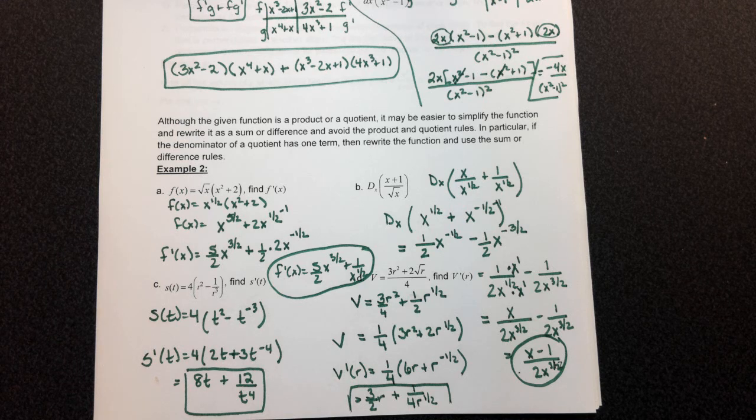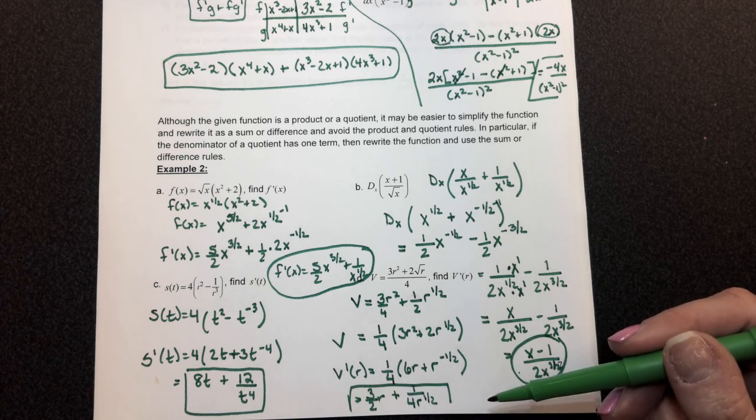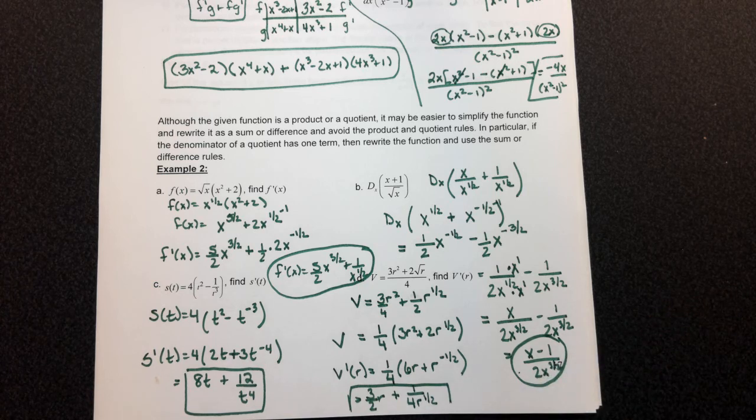So if you came up with 3 halves r plus 1 over 4r to the 1 half. All right, so again, the big thing is now that you have product and quotient rules, just because you see a product, just because you see a quotient, don't forget about how you handled problems last night for homework. Take the easiest route if possible. If you can, use that power rule over product and quotient rule. All right, any questions on that?